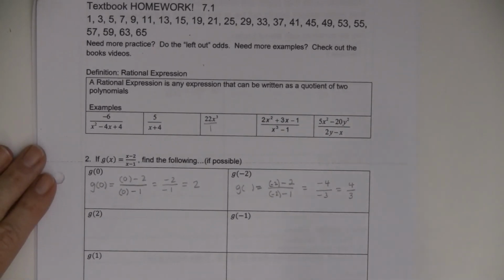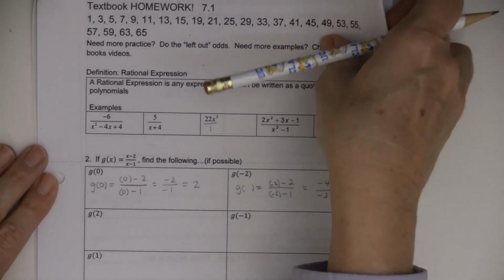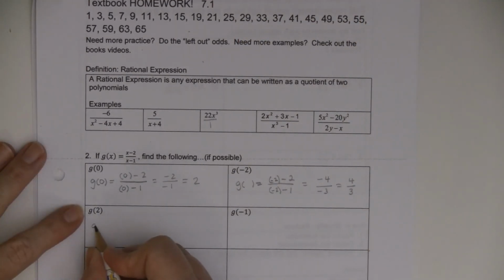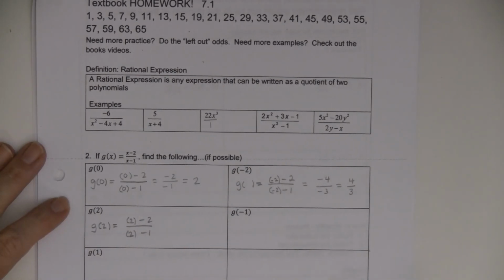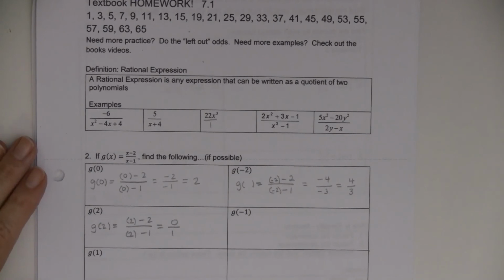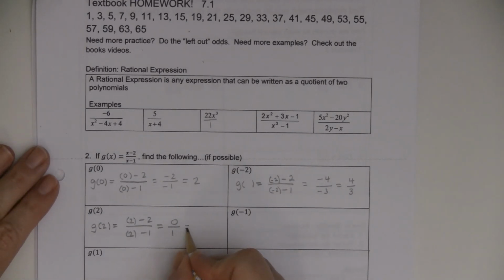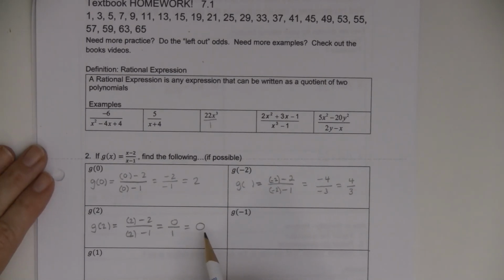And then g at 2, so g of the blank equals the blank minus 2 over the blank minus 1. We're putting in 2, we're replacing our x value with 2, and this time we get 0 over 1. And when you divide 0 by 1, you get 0. And so this is equal to 0. I'm always asked, can I just leave it here? And the answer is no, you should write it as simply as possible. You should write it as 0.